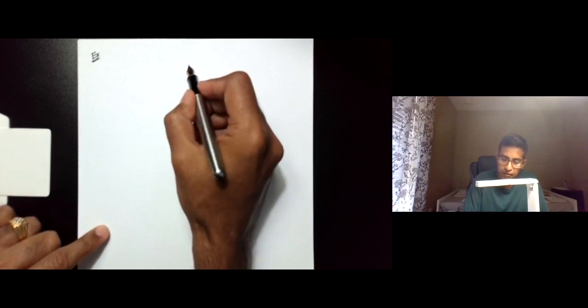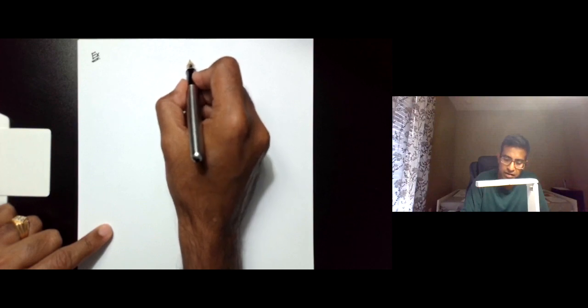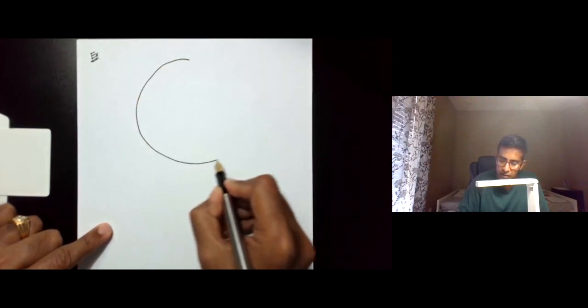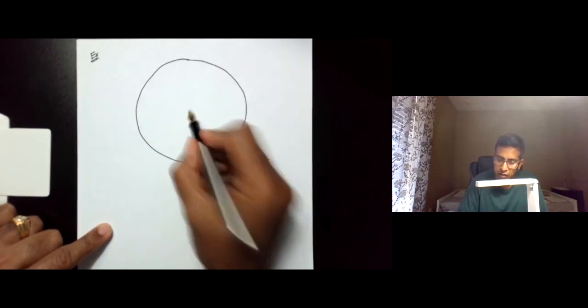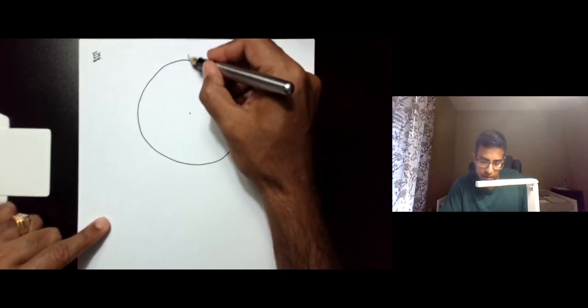For the sake of convenience of drawing the system, I'm going to first start by drawing a circle, which is basically going to represent a sphere in a spherical coordinate system.